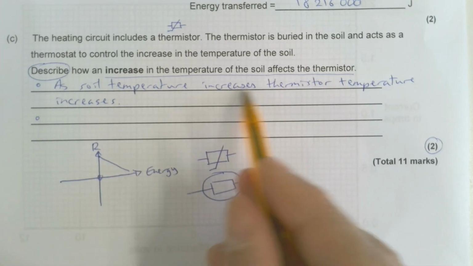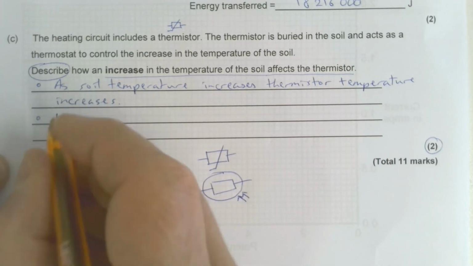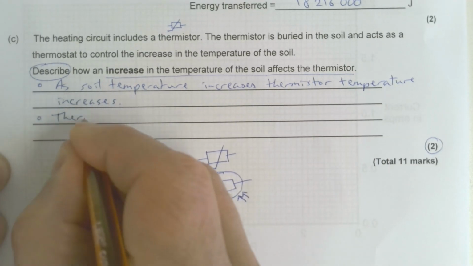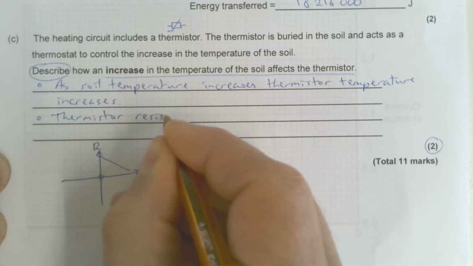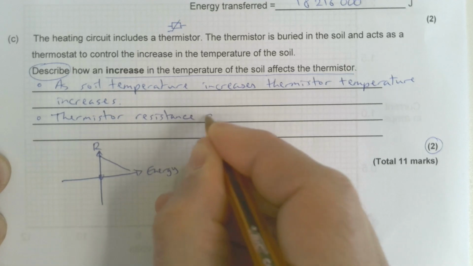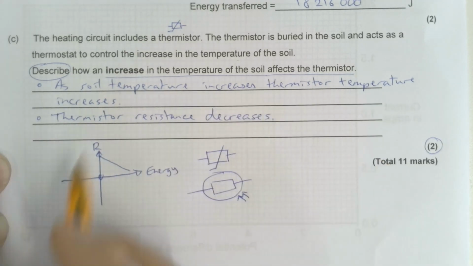So increased thermistor temperature means the thermistor resistance decreases. You don't need to say why, because it's a describe question. In fact, you don't need to know why.